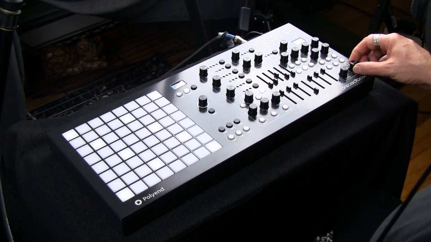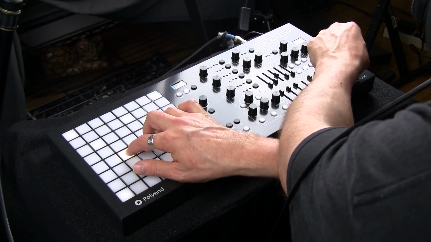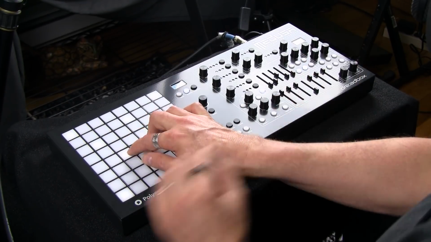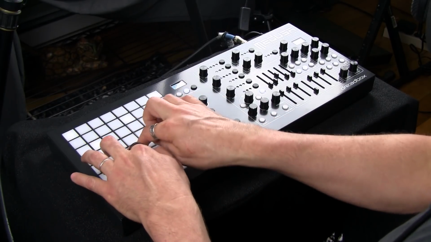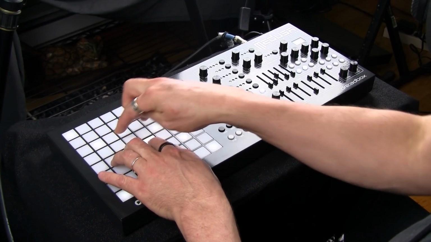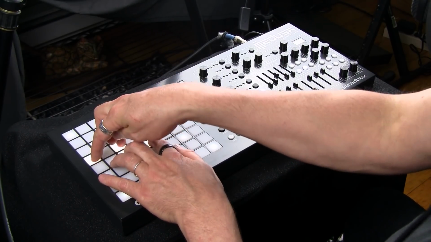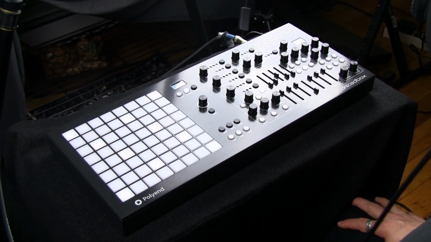Let's turn it down. So, yep, obviously you can control the filter with this thing.